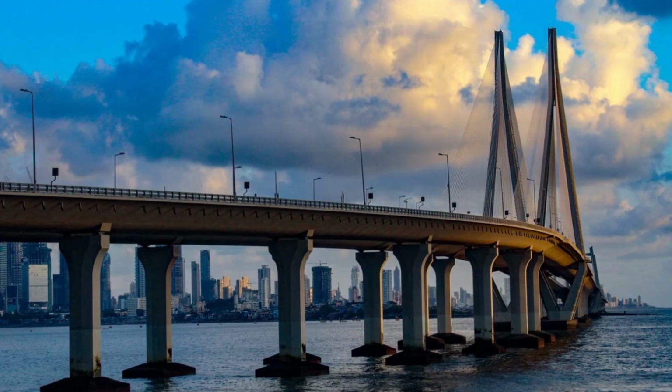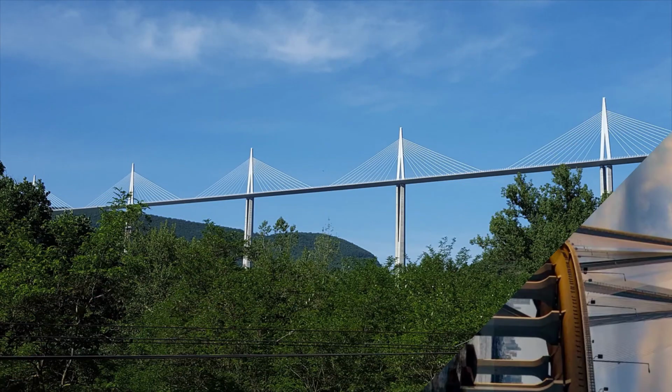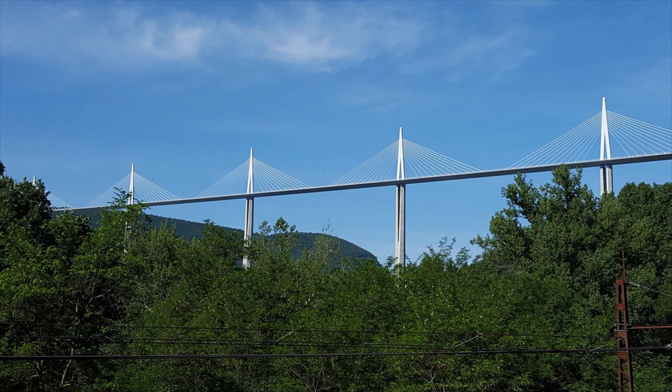So the next time, if you're crossing the Bandra Worli Sea Link in Mumbai or the Millau Viaduct Bridge in Europe, observe the structure and see how the Pythagoras property was used to create these awesome bridges.